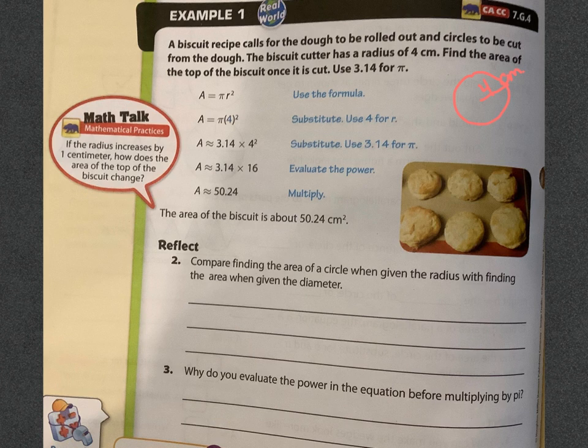Second part asks if you're trying to find the area of a circle, and in this case they gave us the radius. What if they gave us the diameter and not the radius? We would want the radius, right? So we would just cut that diameter in half, and that would give us the radius. So you can word that how you want.